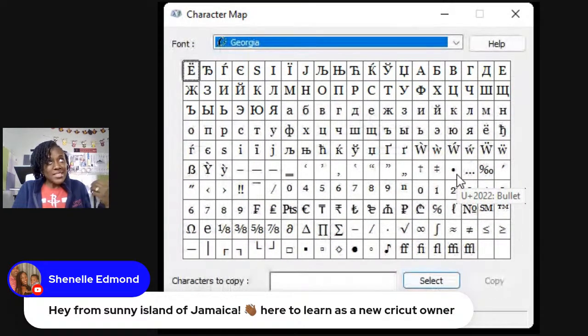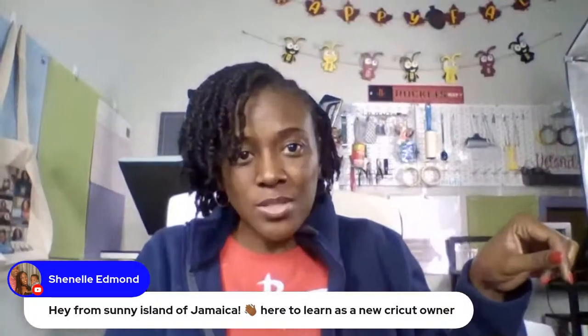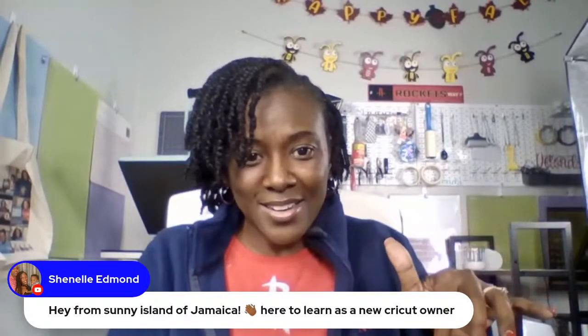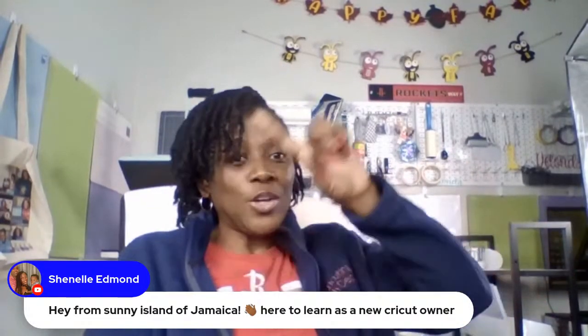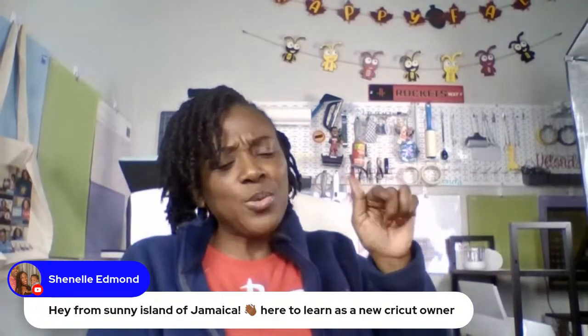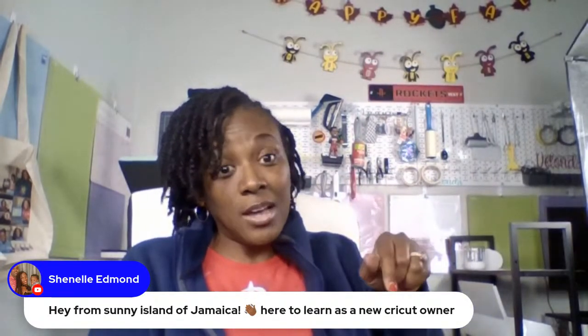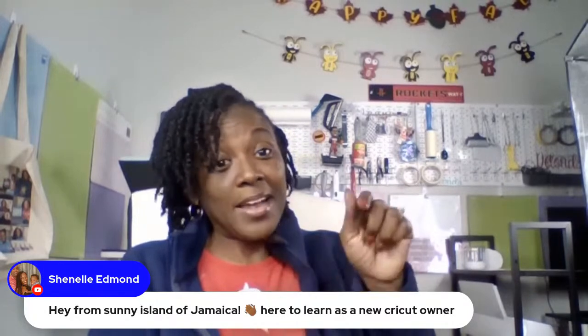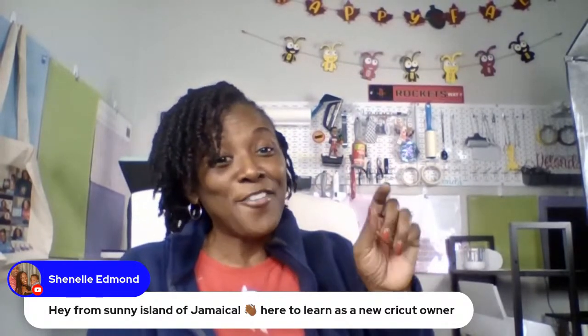When I did the first shirt and I did the round design, people were saying, well, how did you get that middle dot? I got the middle dot by going to the character map, copying the middle dot from there and putting it in Cricut Design Space. I'm going to show you what that looks like.